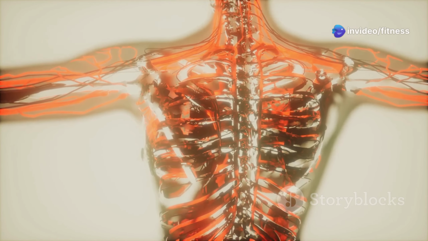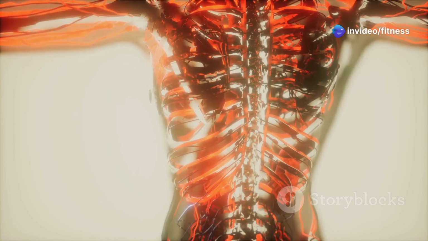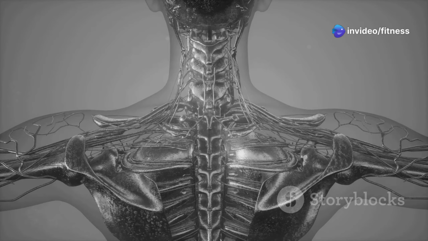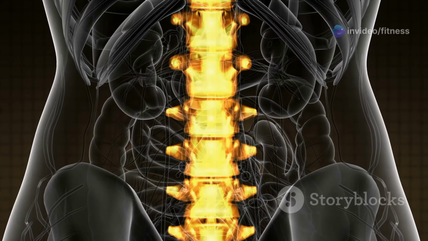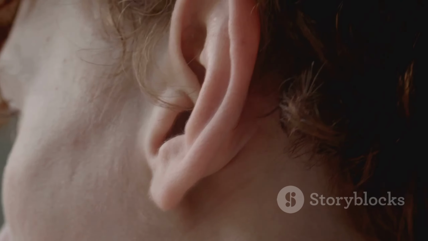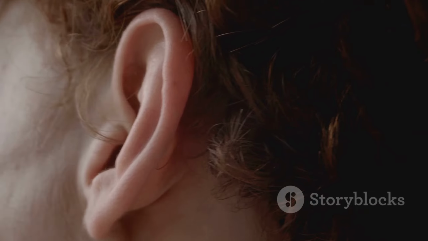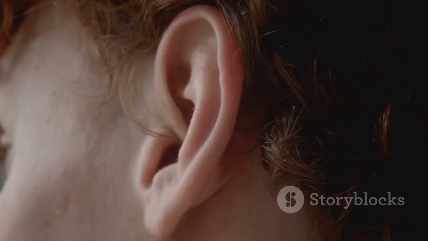Irregular bones have complex shapes that don't fit neatly into the other categories. They often have specialized functions. The vertebrae, which protect the spinal cord, and the ossicles of the middle ear, involved in hearing, are examples of irregular bones.